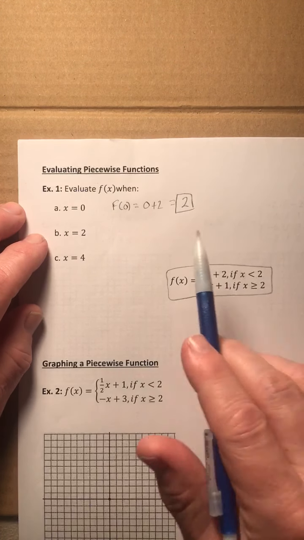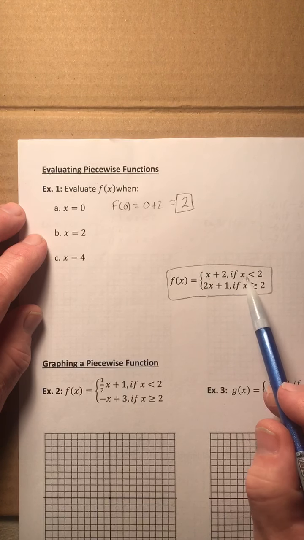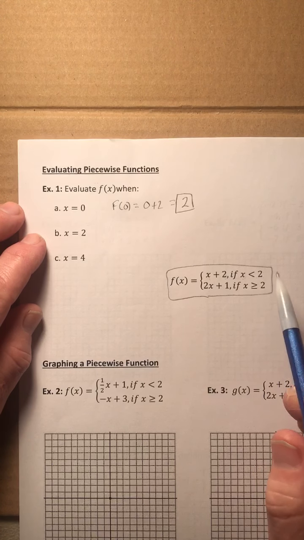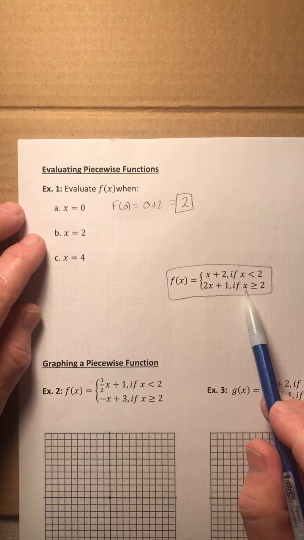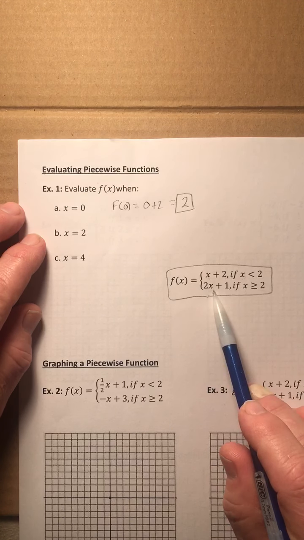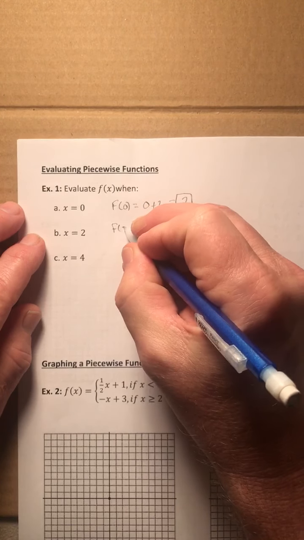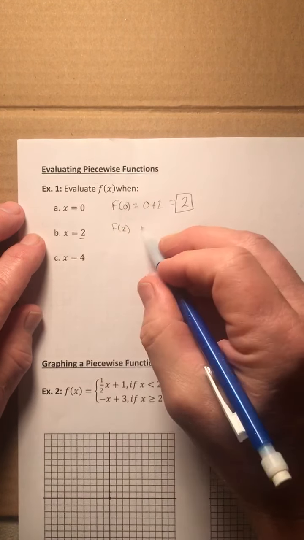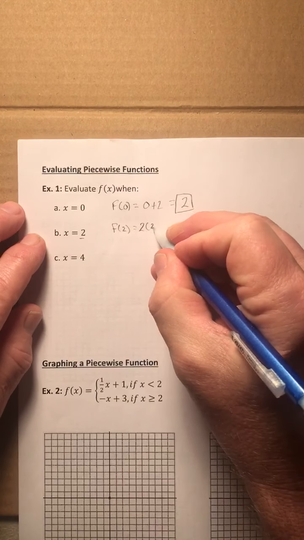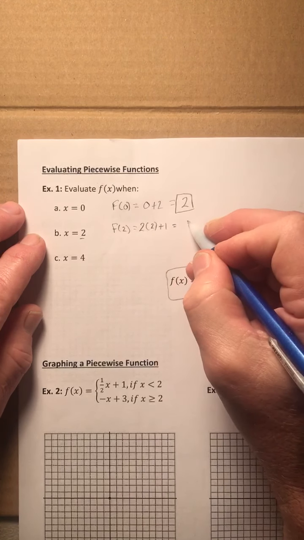Okay, the next one we're going to do is 2. So now, is 2 less than 2? And the answer is no, it's not less than 2. So we say, is 2 greater than or equal to 2? And the answer is yes, 2 is greater than or equal to 2. So we're going to use this function. So f of 2, which again I get from here, is equal to, we plug the 2 in, so it's going to be 2 times 2 plus 1. 2 times 2 is 4, plus 1 is 5.